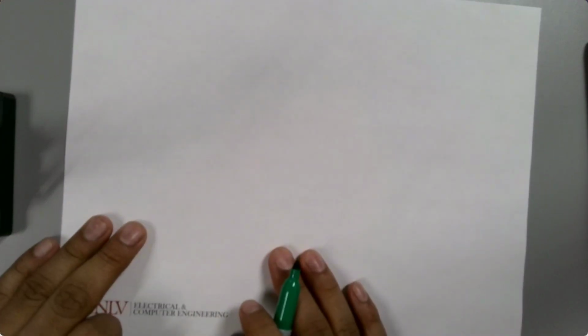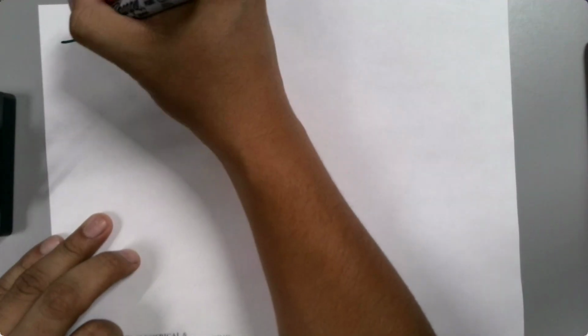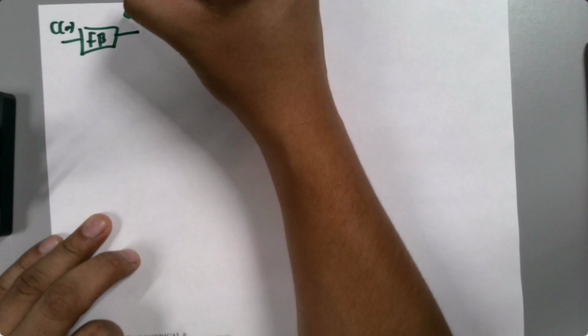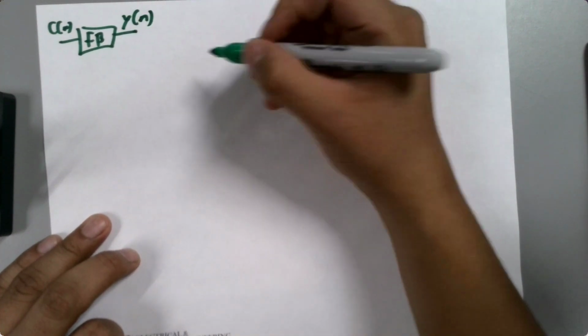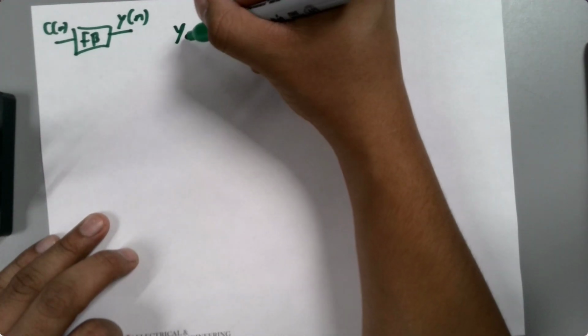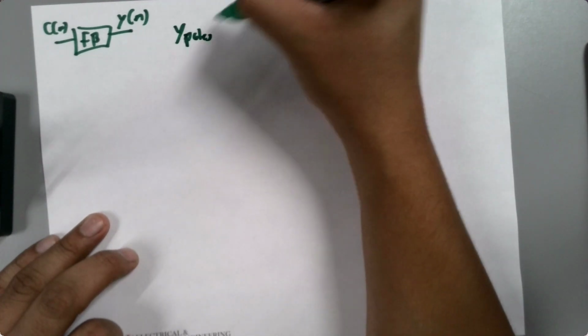Pull out page 5. So one thing I need to stress right now is we're building an engineering part. We're still building this feedback path, C of n and y of n. So the guess that we're going to have to make is the y poles.